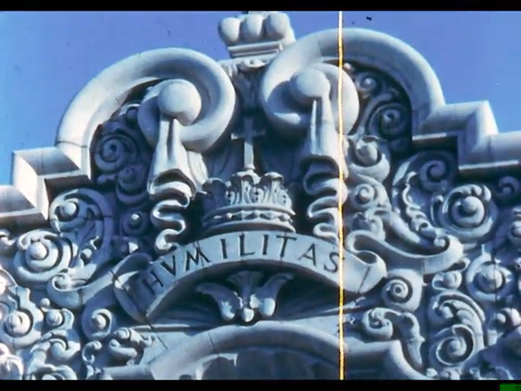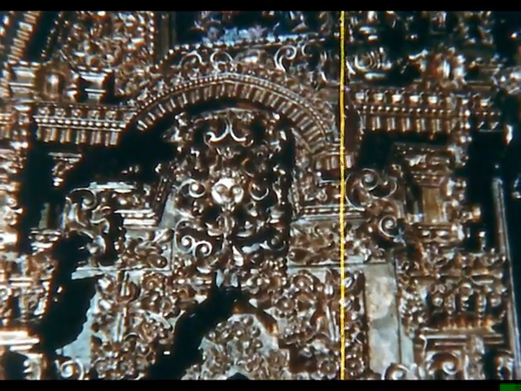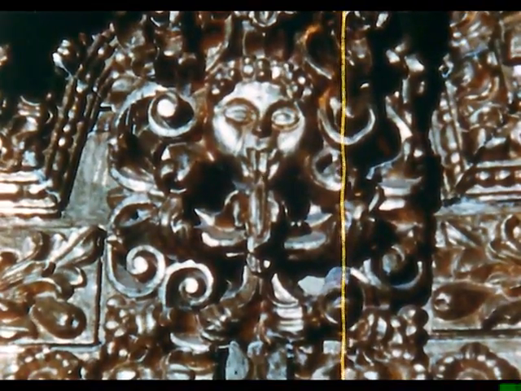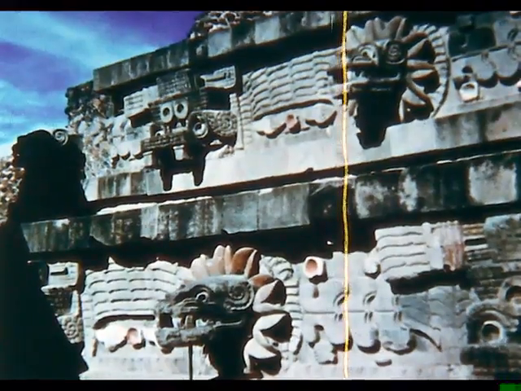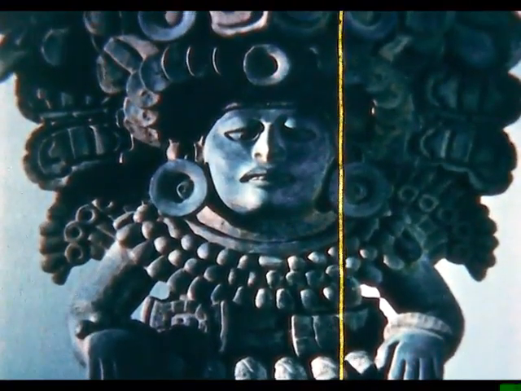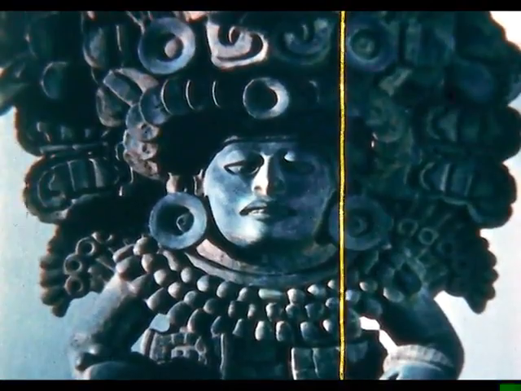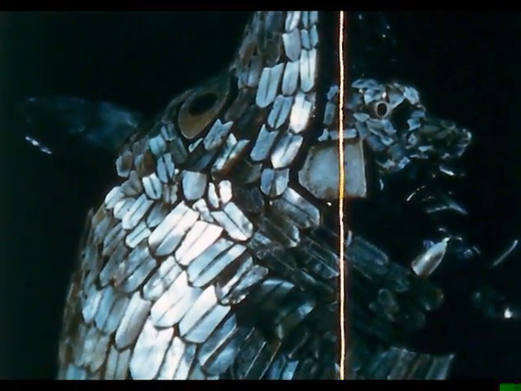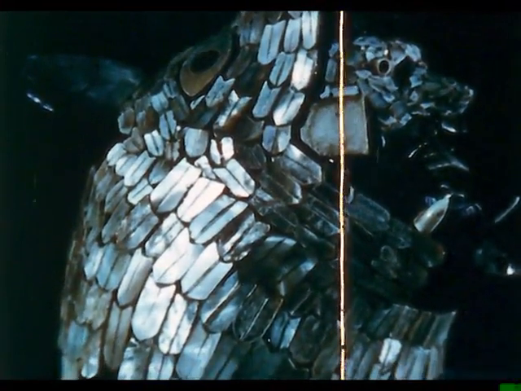Elaborate and complex pattern was typical of the Renaissance period. The ancient Mexicans also created ornate surfaces. Here is a feather motif used in several ways.